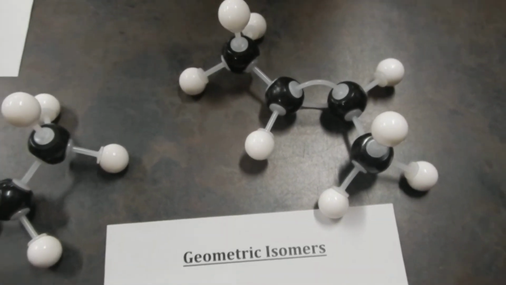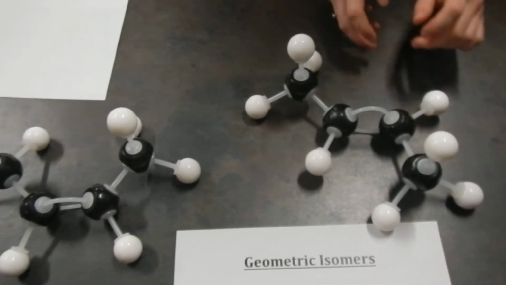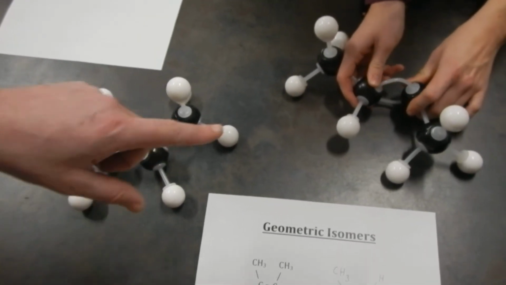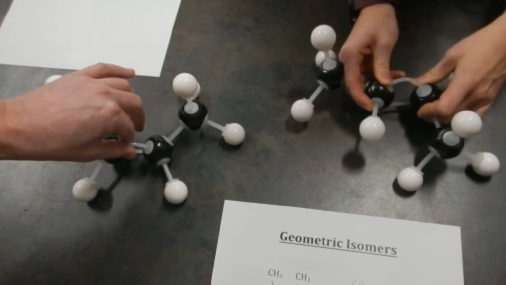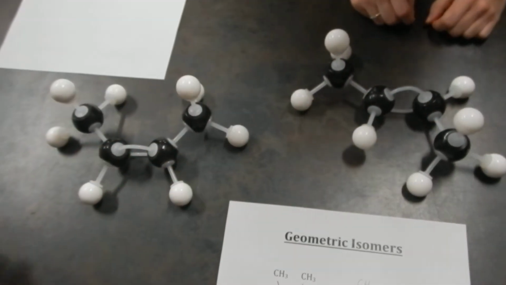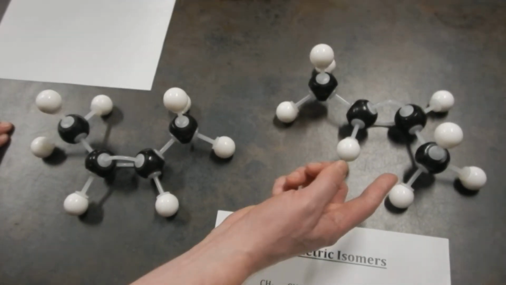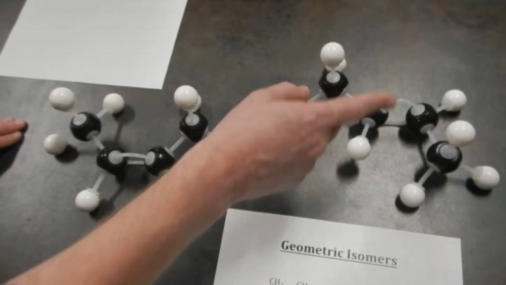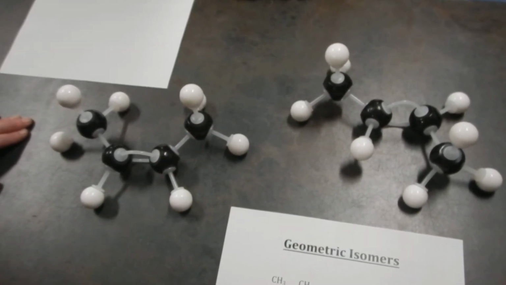Now, what we can't do, and the reason these things are called geometric isomers, is we can't rotate that around to create this structure. So there's no rotational ability around a double bond, so we can't flip the methyl up and have the hydrogen flip down to generate that.